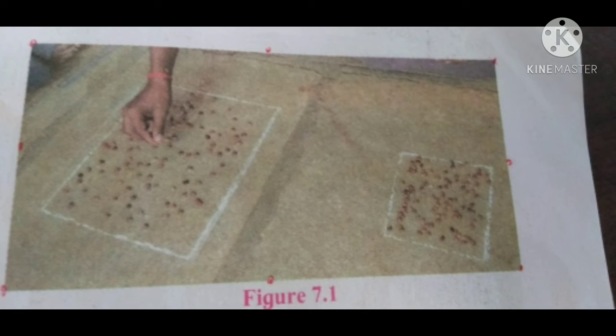The grains of chowli can be easily scattered in the larger area, that is 30 into 30 centimeters. Second question: in which of the squares do the grains of chowli appear crowded? The grains of chowli appear crowded in the smaller square, that is 15 into 15 centimeters.